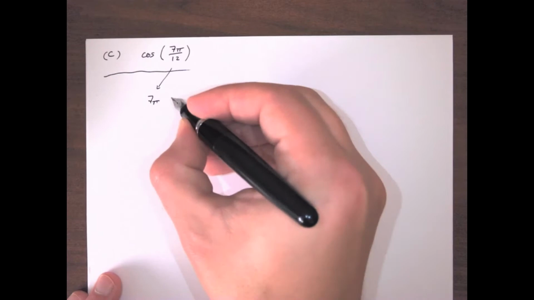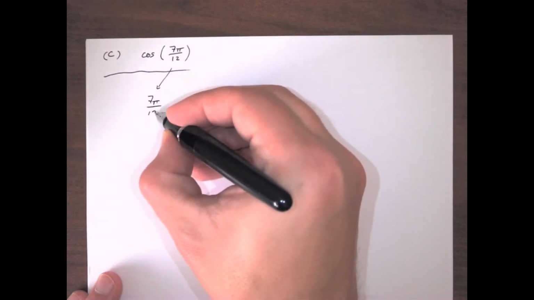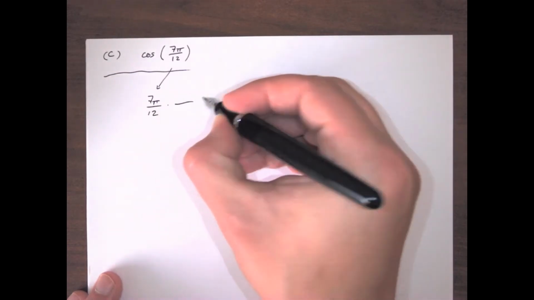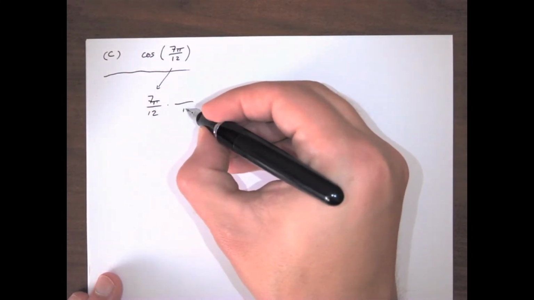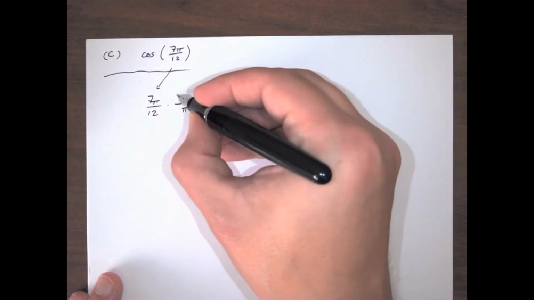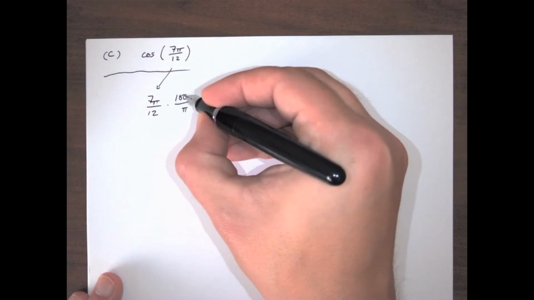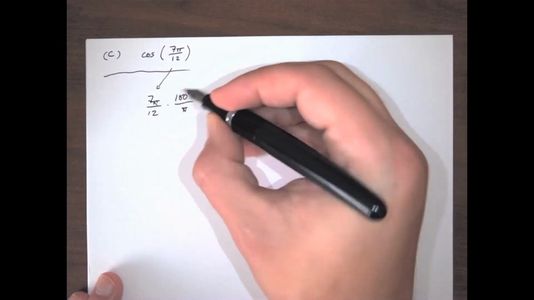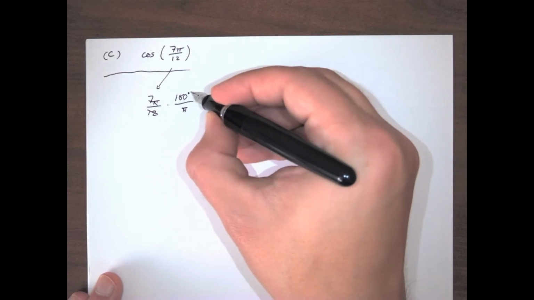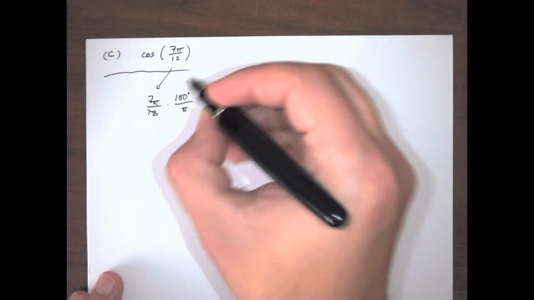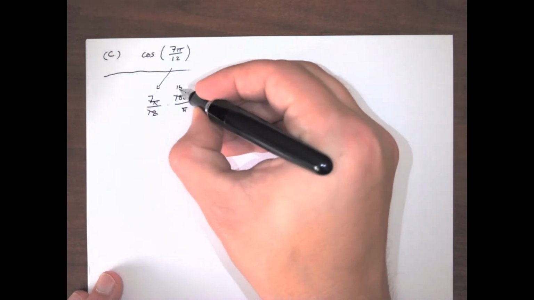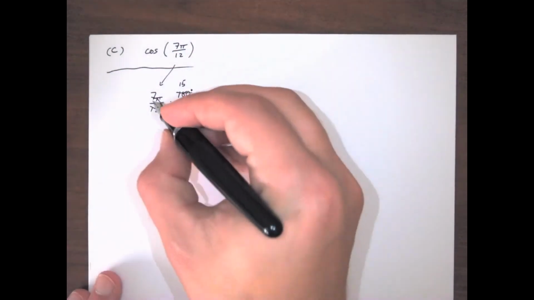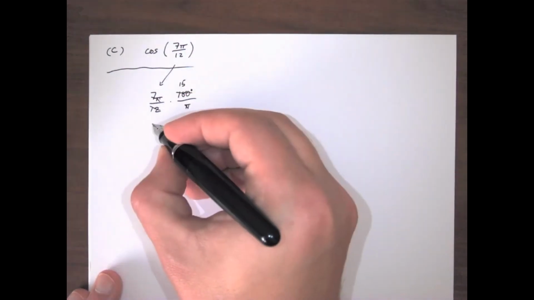Remember how you do that, you just take the fraction and multiply it by the corresponding fraction that involves 180 and pi, and you want to cancel the radians and leave behind the degrees. And there we have that, and it turns out 12 goes into 180, in fact it goes in 15 times, so we have 7 times 15, which is 105.